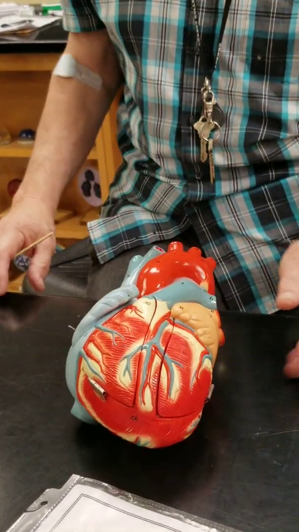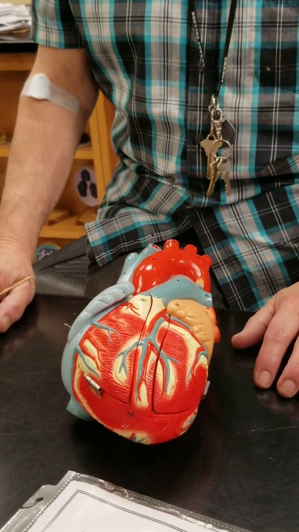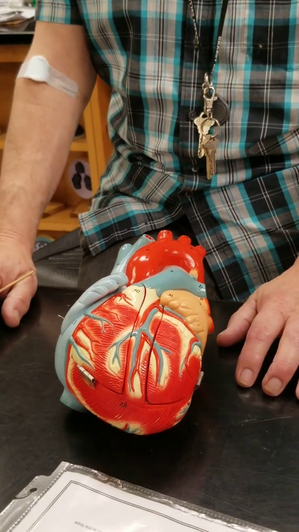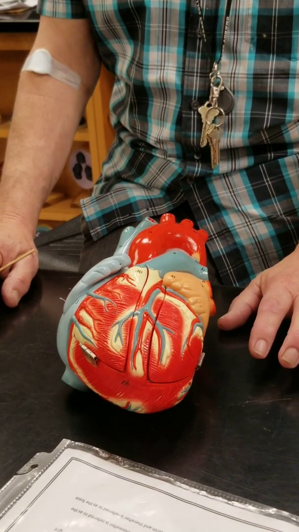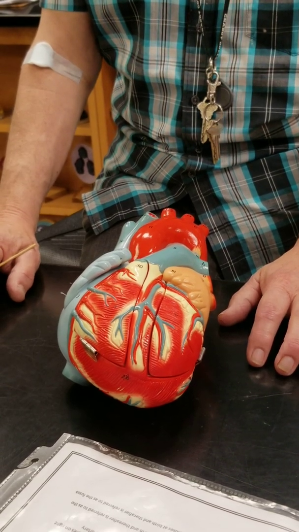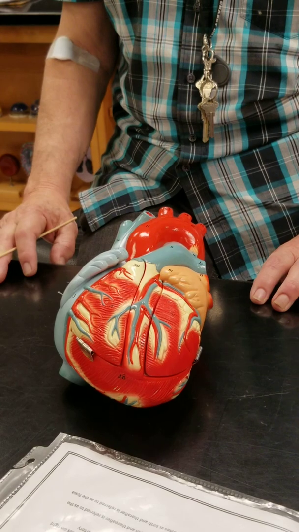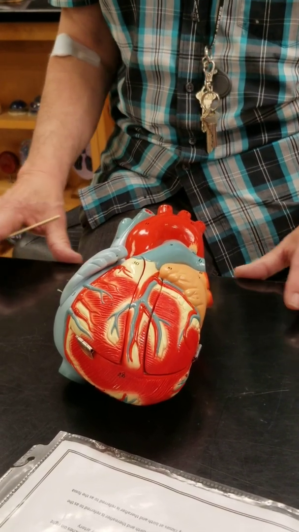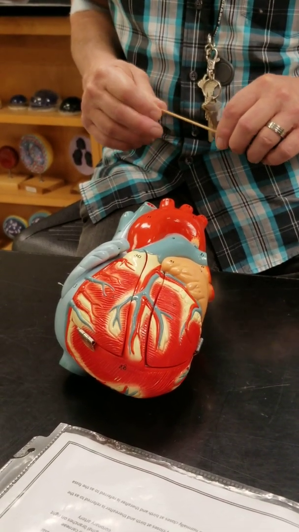Is it oxygen rich or oxygen poor? That's right. It is the exception in the adult heart. Every artery in the adult heart carries oxygen-rich blood, with the exception of the pulmonary arteries. Pulmonary arteries are on their way to the lungs with oxygen-poor blood to get the oxygen.